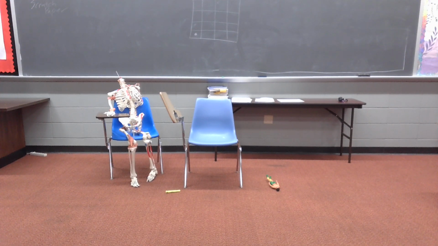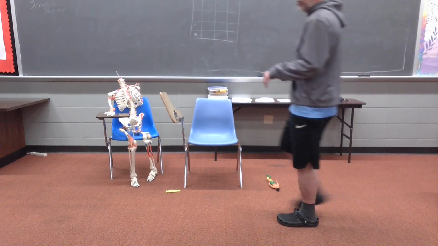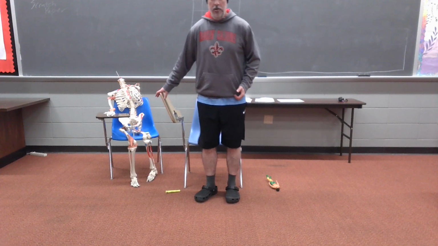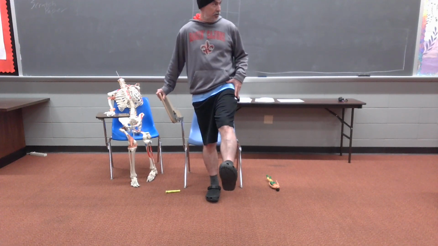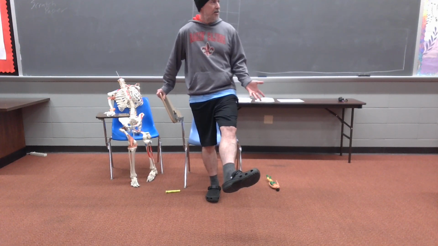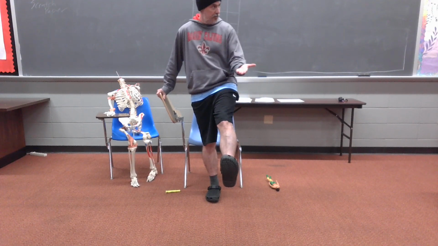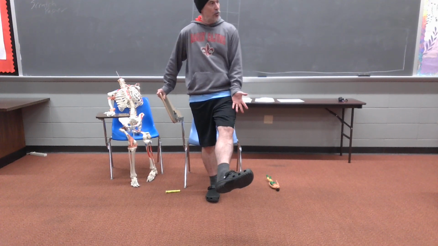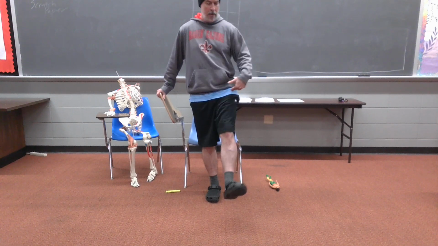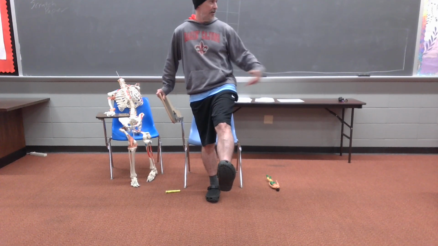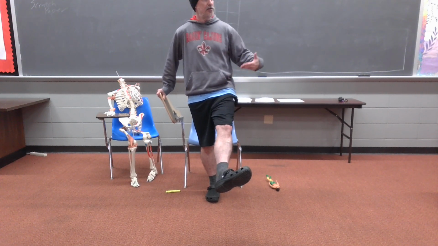The question is, what's the difference between rotated and rotation? The actual motion is the flexion. The actual motion is the rotation, right? So I would have left hip flexion, change in position. Left hip external rotation, the change in position. But my left hip is now flexed. My left hip is now externally rotated.